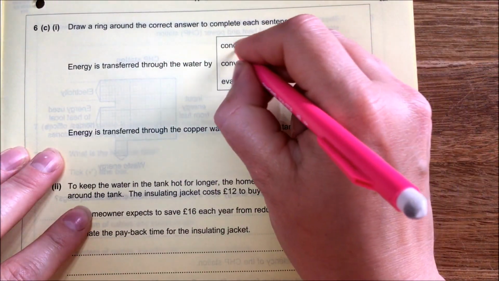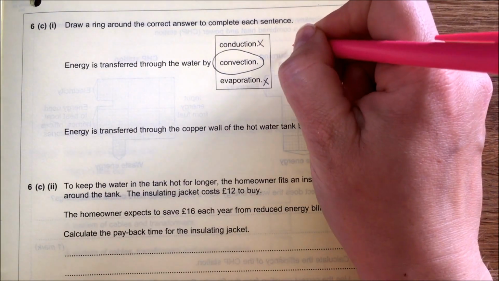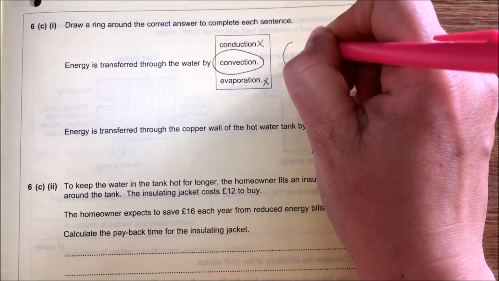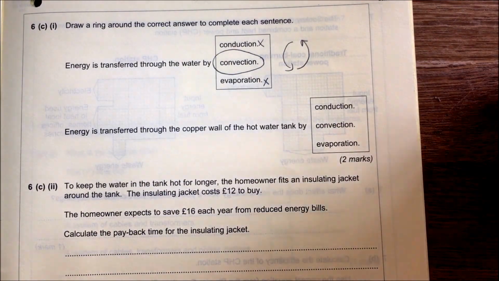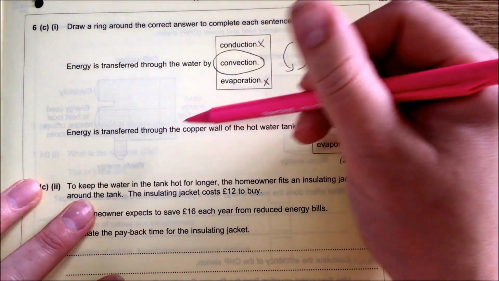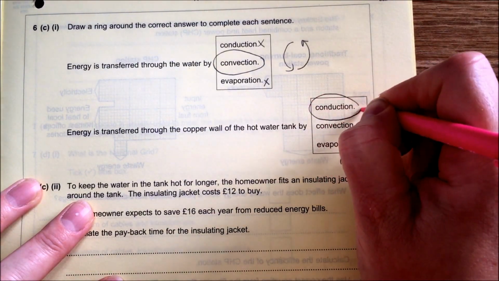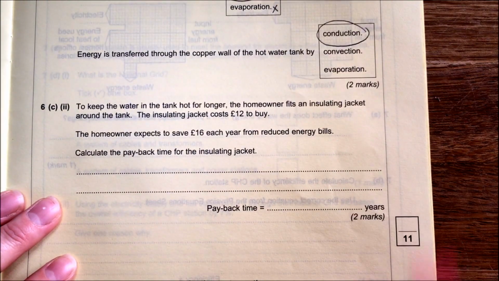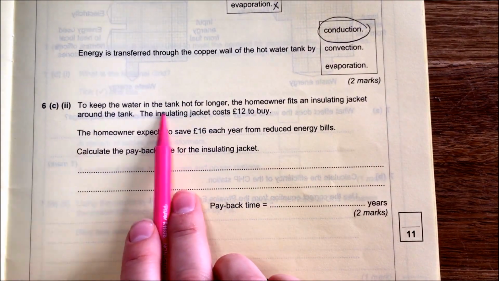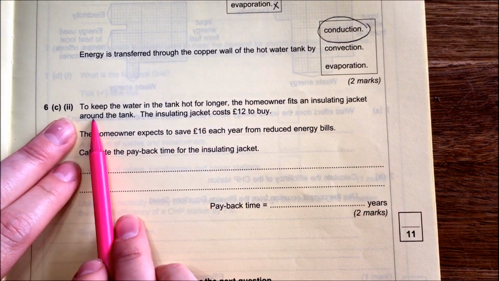So it's through the water by convection, because water can move around, and with convection you get the convection current cycling all around. So particles need to move. That can only happen in a liquid or gas. Energy is transferred through the copper wall of the hot water tank by conduction. That's how heat transfers through a metal. Okay. To keep the water in the tank hot for longer, the homeowner fits an insulating jacket around the tank.